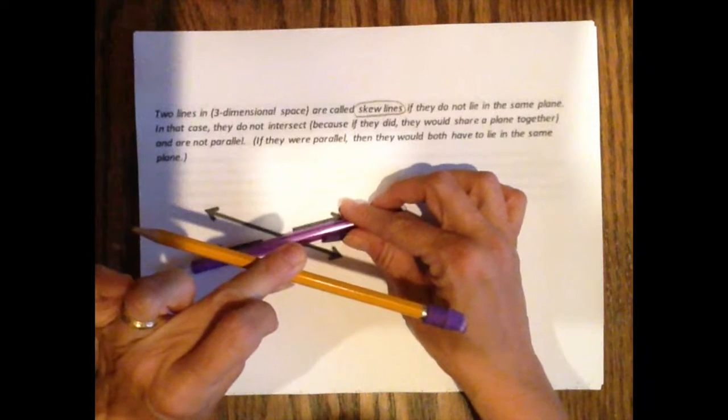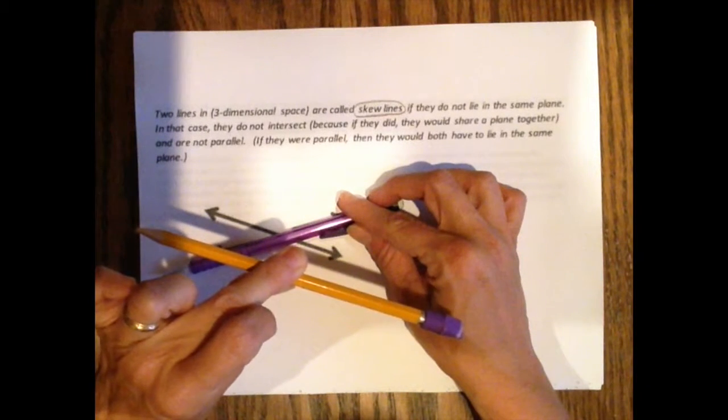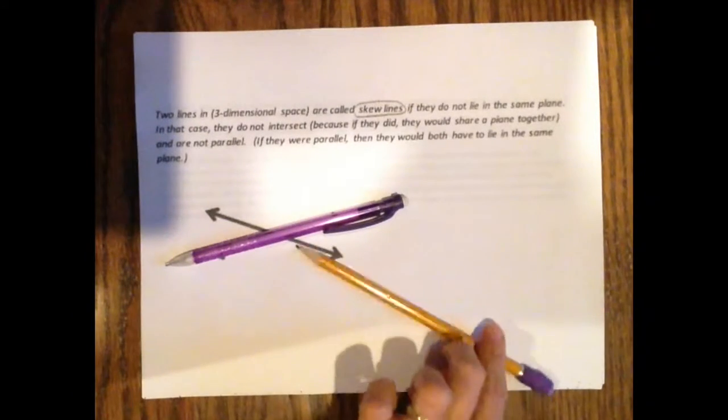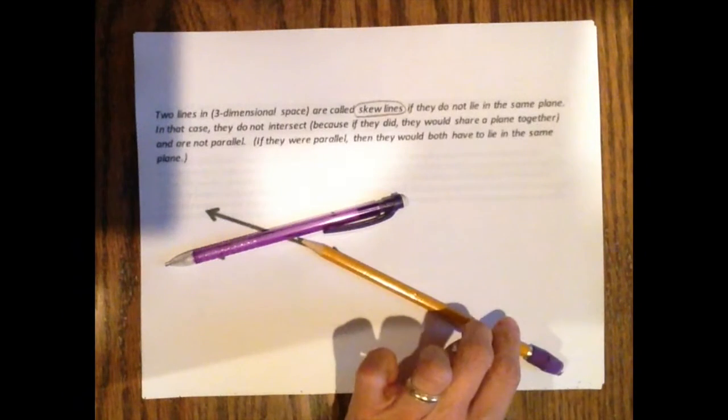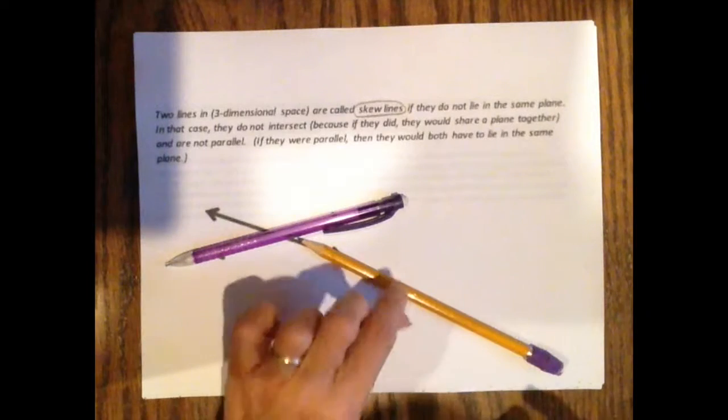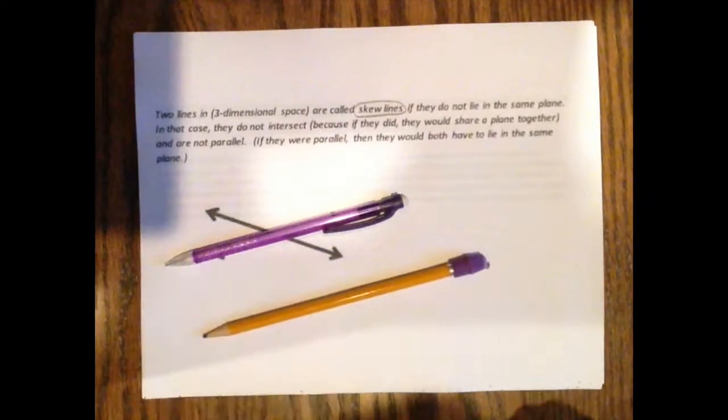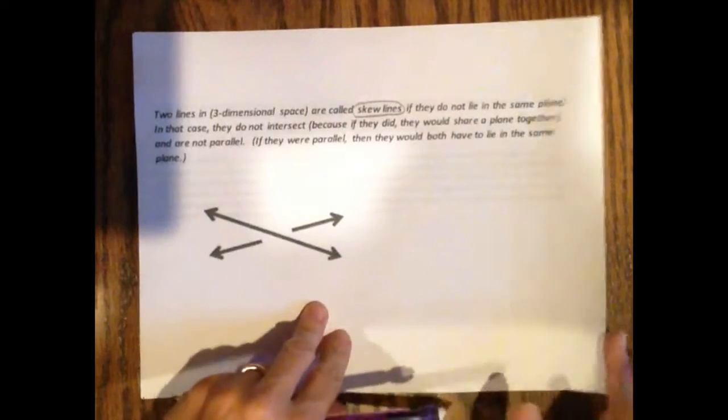The yellow pencil and the purple pencil are in different planes. They do not intersect because if they did, they would share the plane together, like here, and are not parallel. If they were parallel, they would both have to lie in the same plane and never intersect. So, a new word.